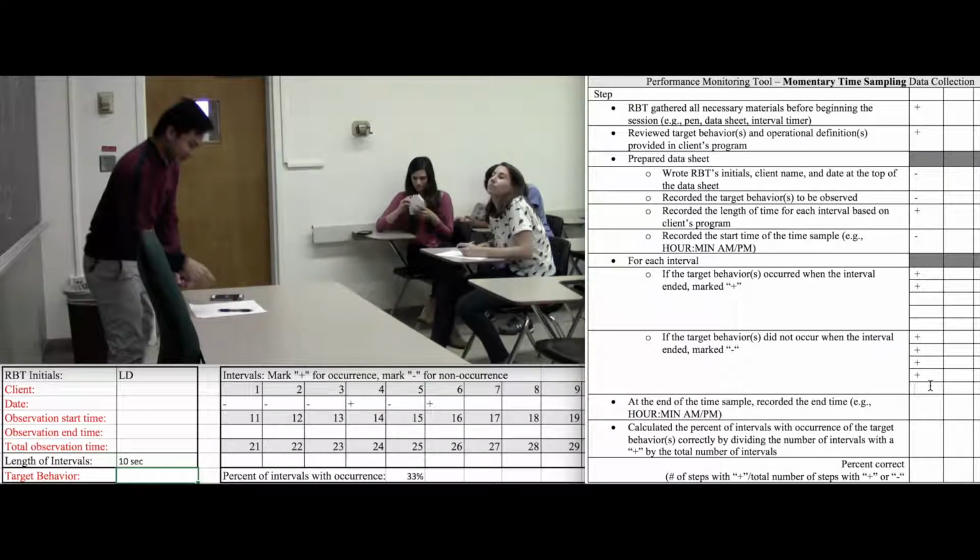So to finish the performance monitoring tool, let's look at the last two steps. First, at the end of the time sample, we want to know if the RBT recorded the end time. Here on the data sheet, we see that Lance did not record the observation end time. So for this step, he's going to get a minus.